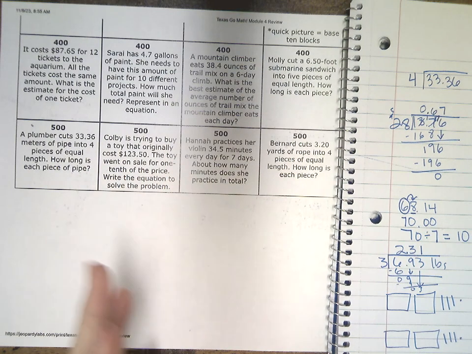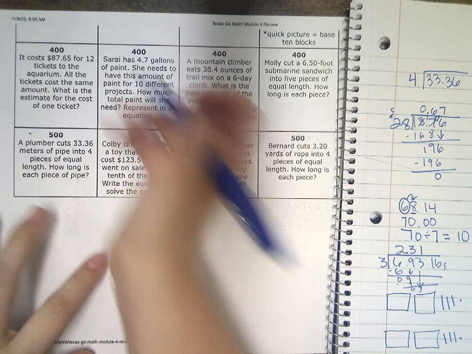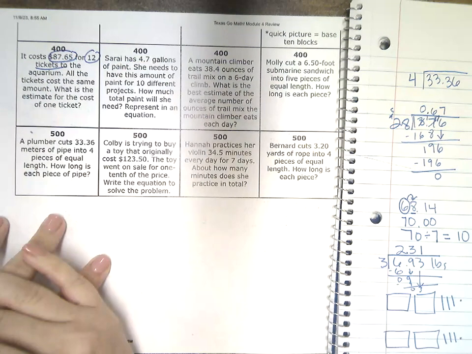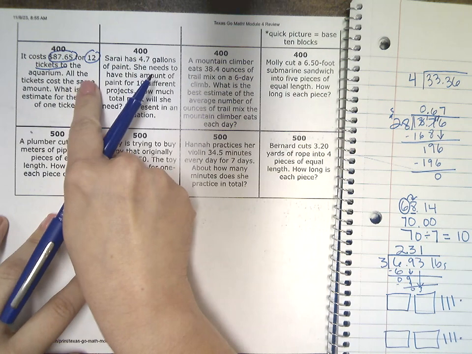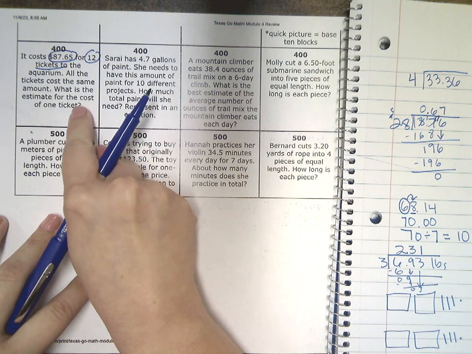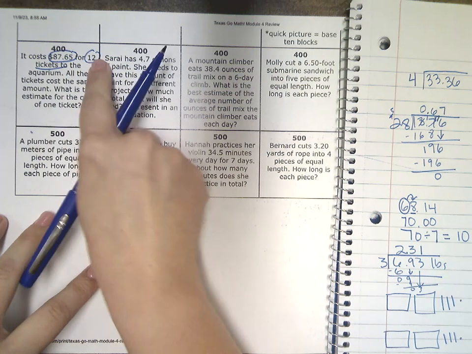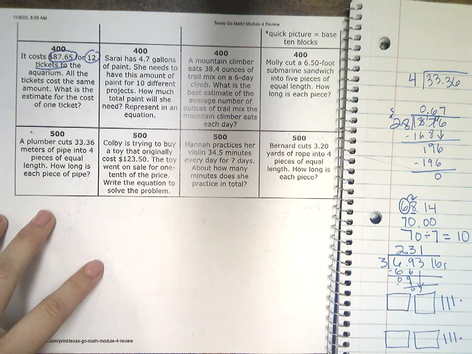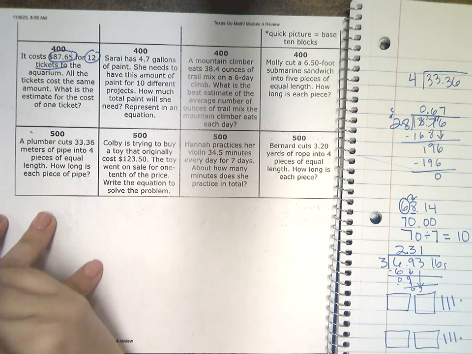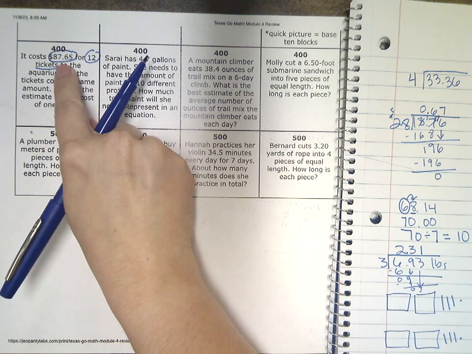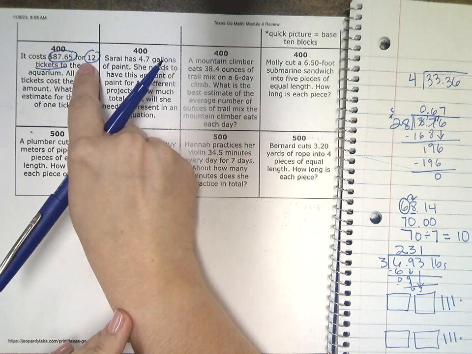Now, this is a couple more. So it costs $87.65 for 12 tickets to the aquarium. All tickets cost the same amount. What is the best estimate for the cost of one ticket? Well, I look at these numbers here, and I try to think of the number that's closest to 12, or closest to 87, that's divisible by 12.